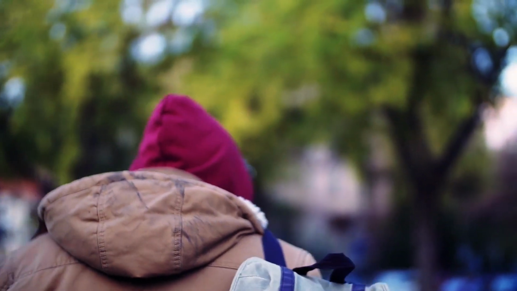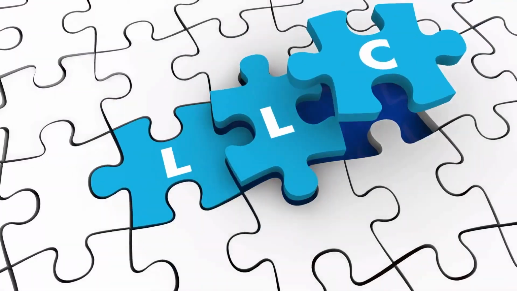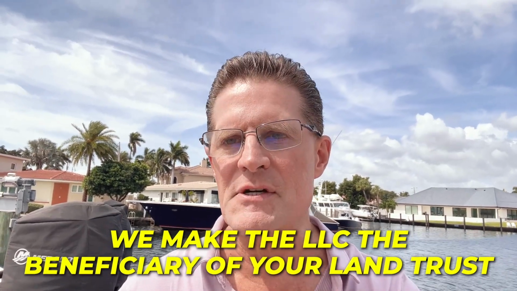Somebody trips on a loose carpet, or somebody walking by who needs money intentionally injures themselves on your property in order to sue you. To protect yourself, the LLC is the most common candidate. So we make the LLC the beneficiary of your land trust that holds title to your property.